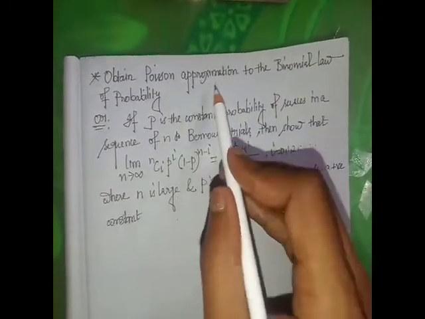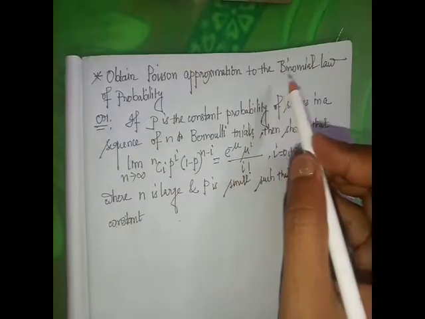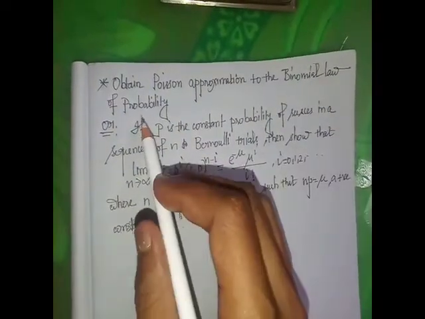Obtain the Poisson approximation to the binomial law of probability.